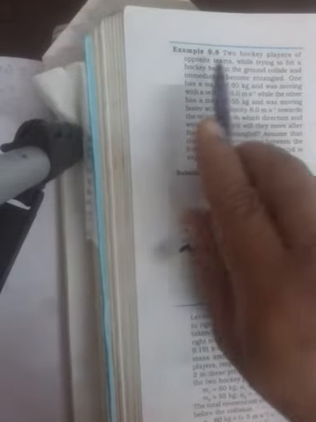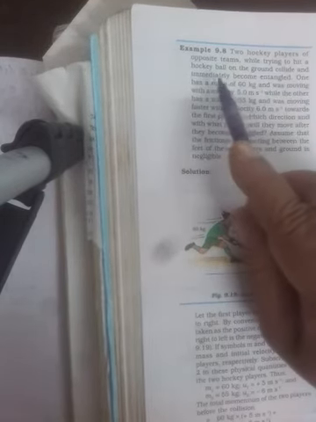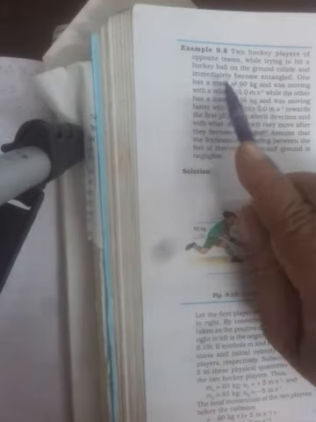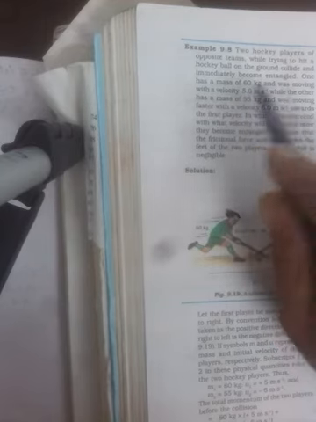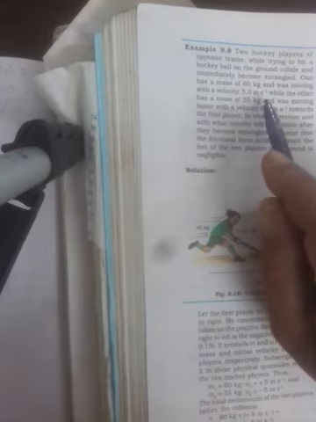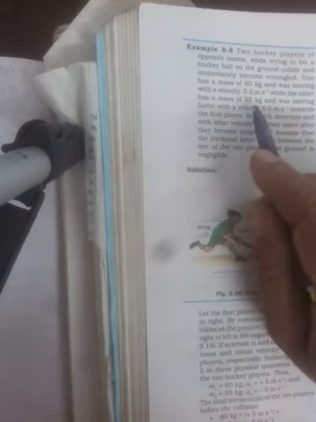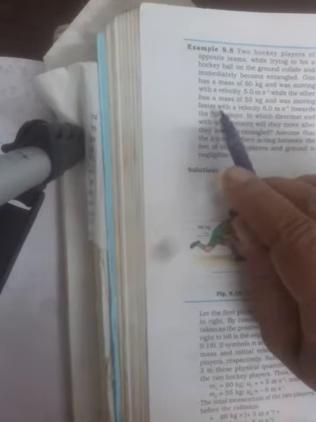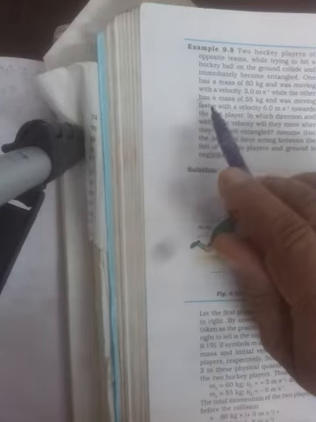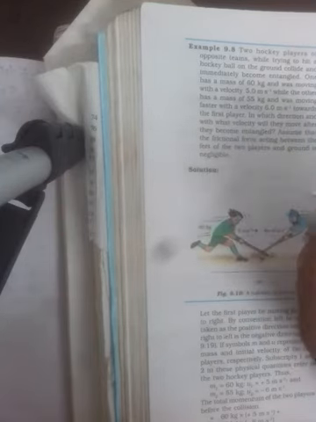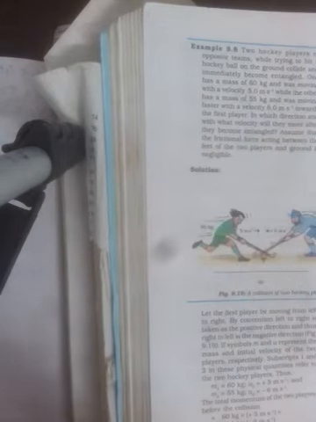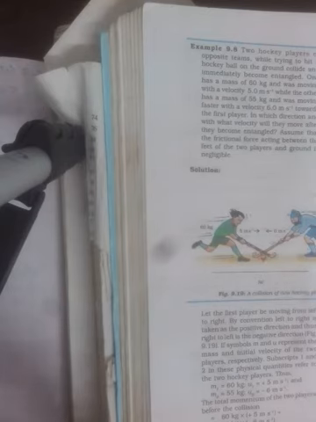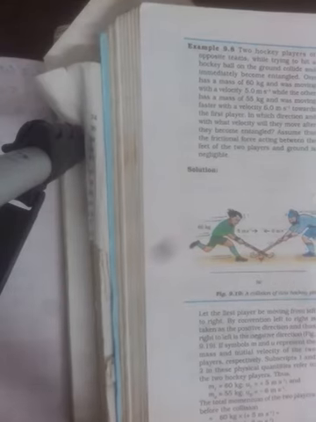Two hockey players of opposite teams, while trying to hit a hockey ball on the ground, collide and immediately become entangled. One has a mass of 60 kg and was moving with a velocity of 5 meters per second, while the other has a mass of 55 kg and is moving faster with a velocity of 6 meters per second towards the first player. In which direction and with what velocity will they move after they become entangled? Entangled means after they collide with each other, the velocity of both will be the same.